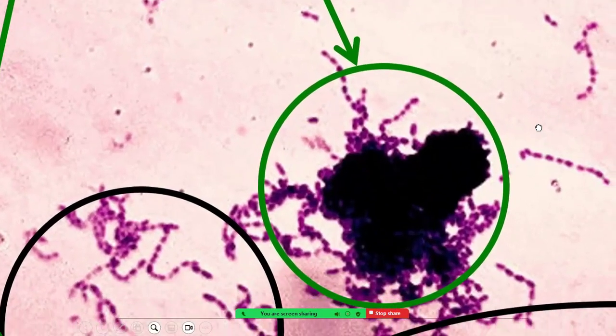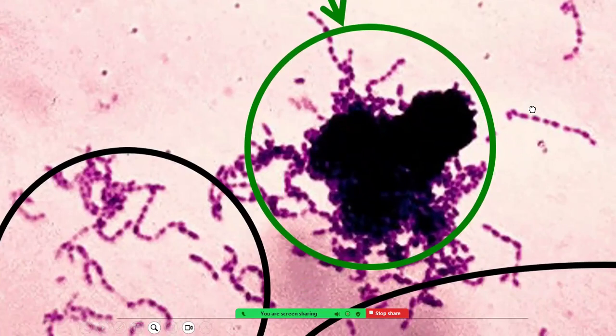I'm trying to blow that up to show it. Right there, that cell is darker than these cells. These cells here are darker than these cells out here. On this slide is not so much of a problem because these are gram-positive cells.